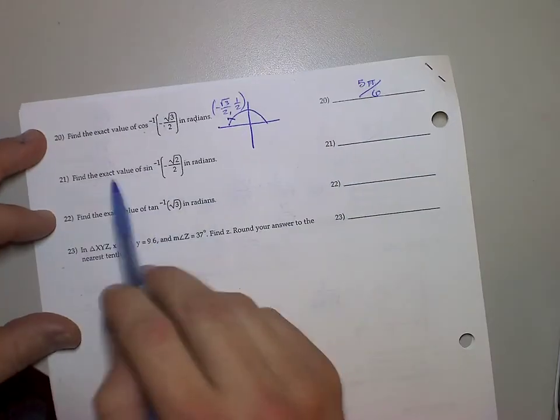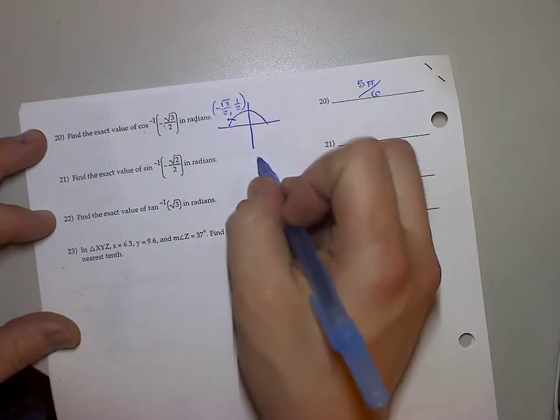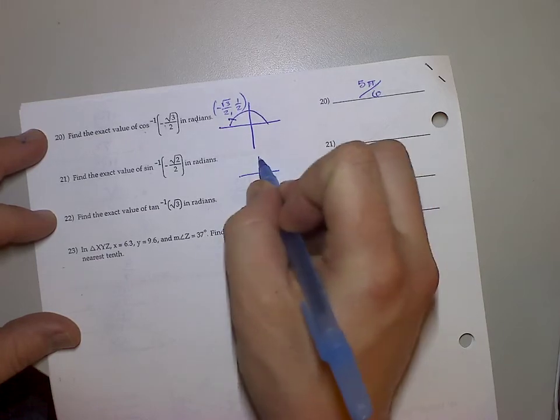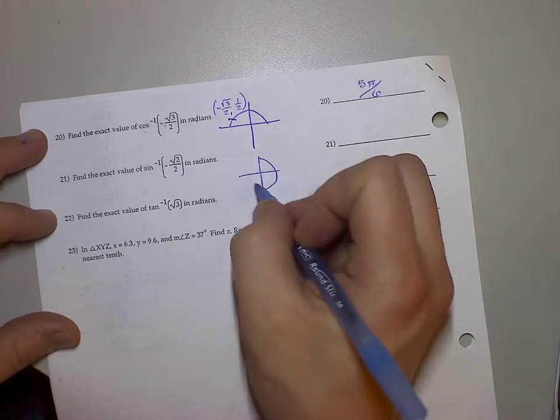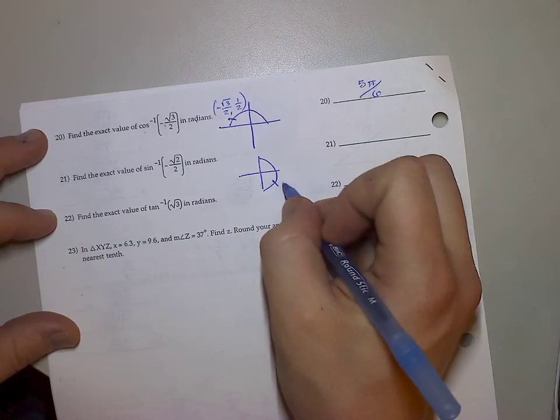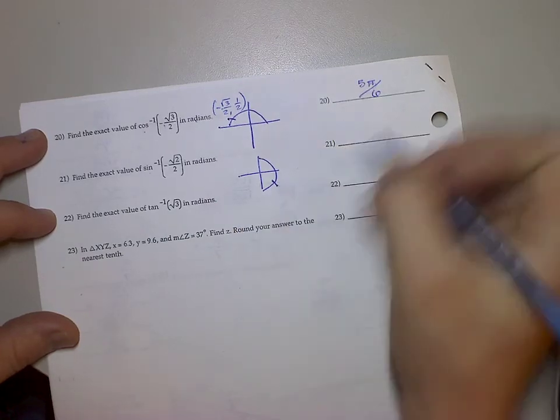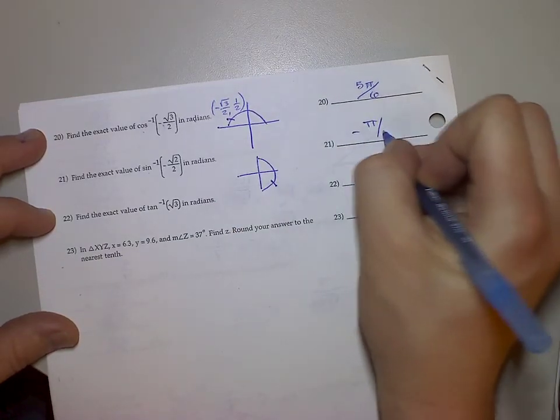Number 21, exact value of the inverse sine of this. Think about the restricted domain of sine, which is the right-hand side of the circle. Where is the y value? Negative square root of 2 over 2. Right here in the middle of this quadrant, so the answer would be negative pi over 4.